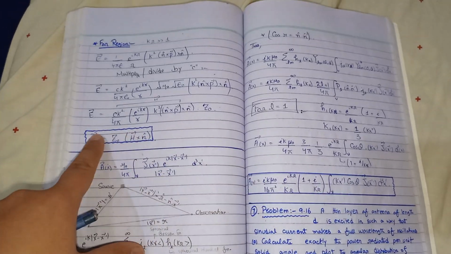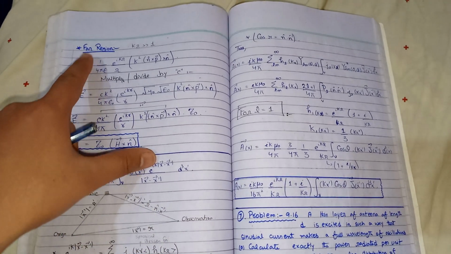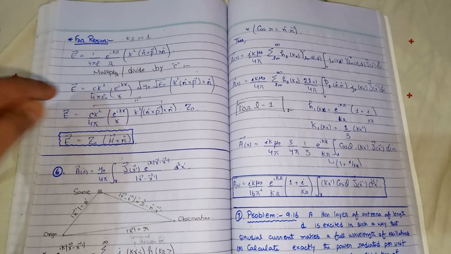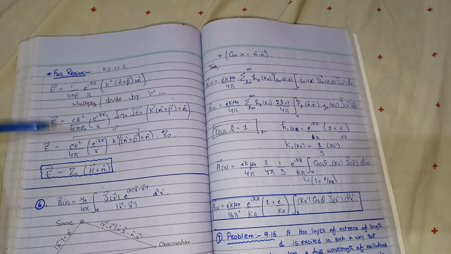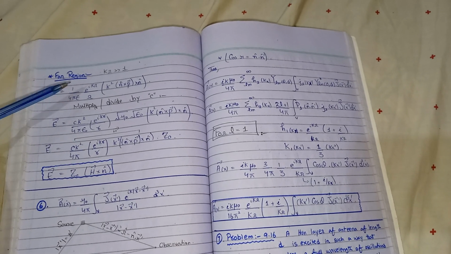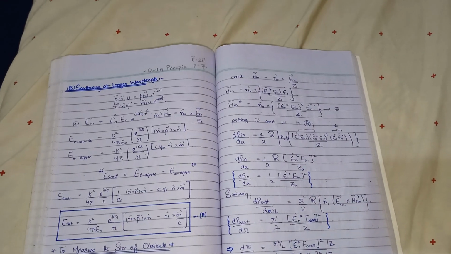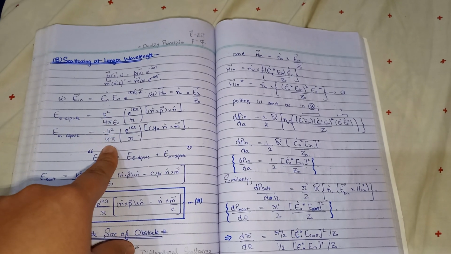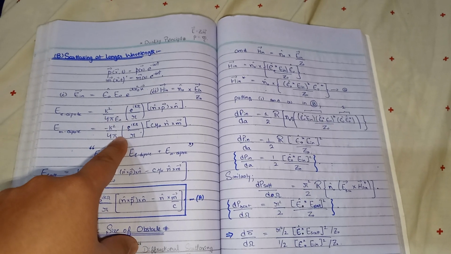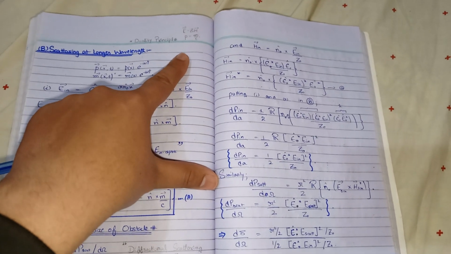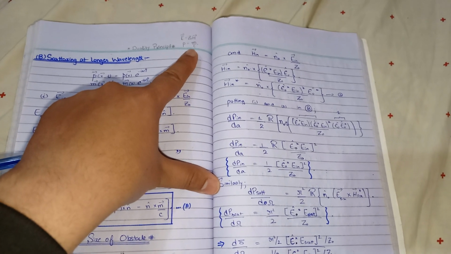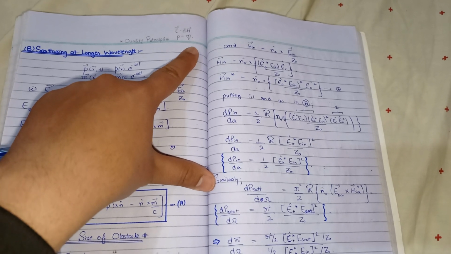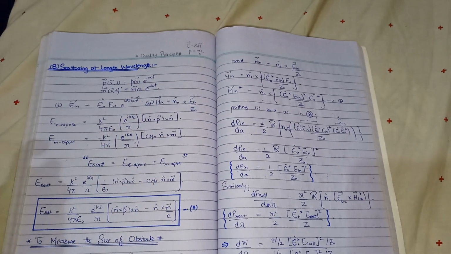For the far region, where kr is much greater than 1, our relation is this, and we use it here for the electric dipole. For the magnetic dipole, it is minus k² by 4π without ε₀. By using the duality principle, you can convert electric field into magnetic field and magnetic into electric, and the dipoles also convert, like p must be equal to m/c, where p is the electric dipole and m is the magnetic dipole.